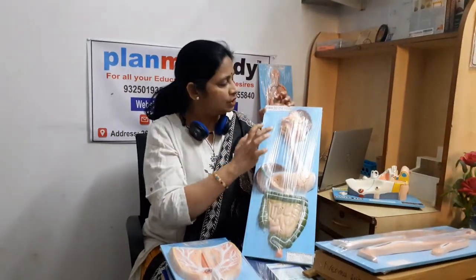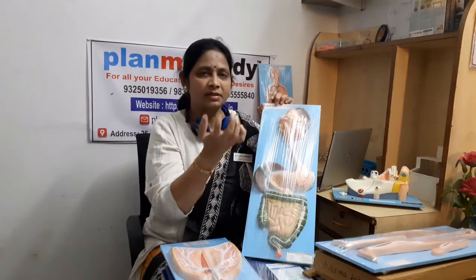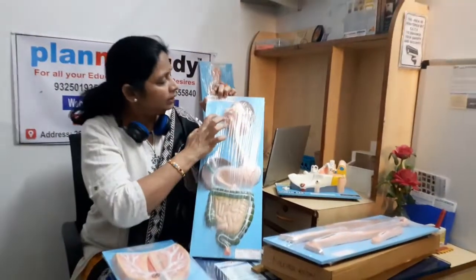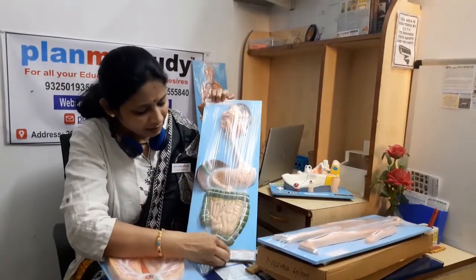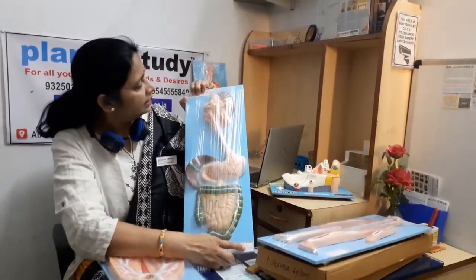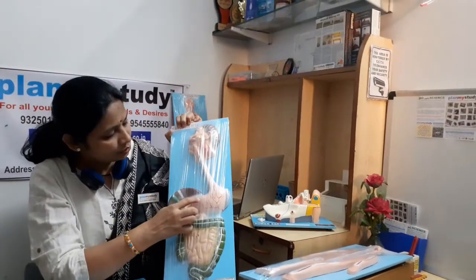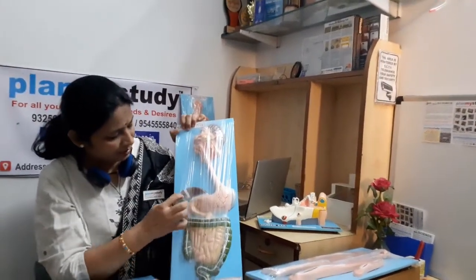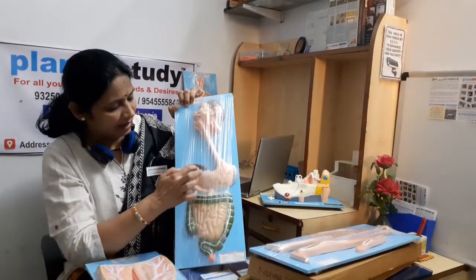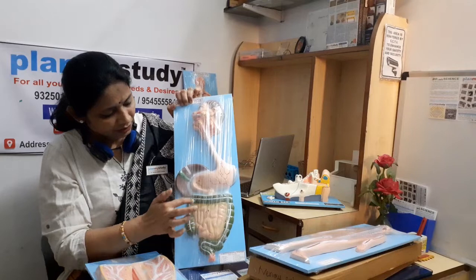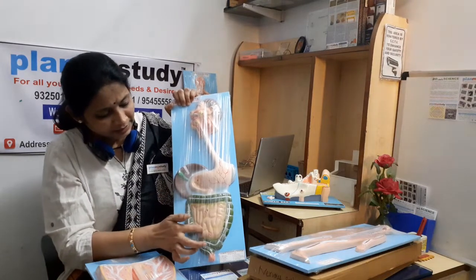The digestive system starts from the mouth and ends with the anus. Again on the key card I have shown all the details. First the food goes into the stomach, then the pancreas and liver add bile juices to that food, and then it goes through the internal organs.